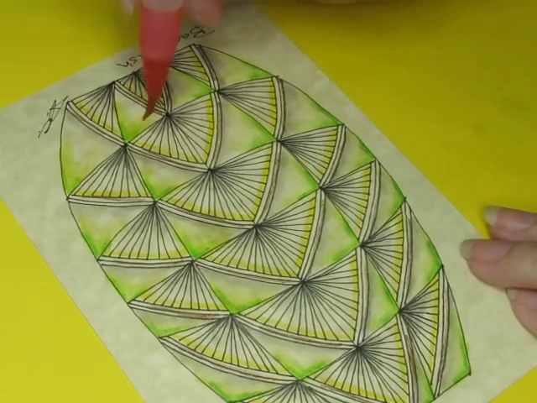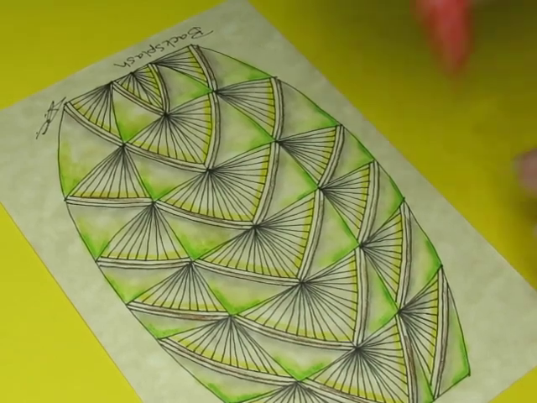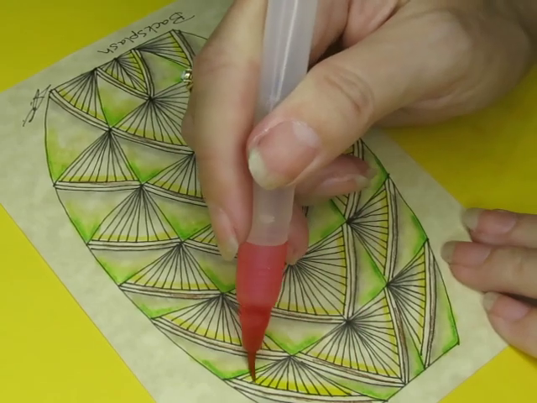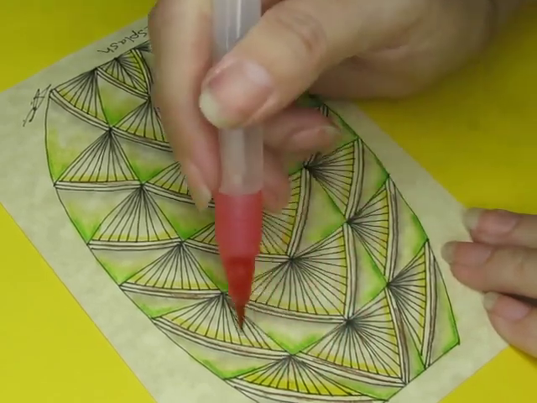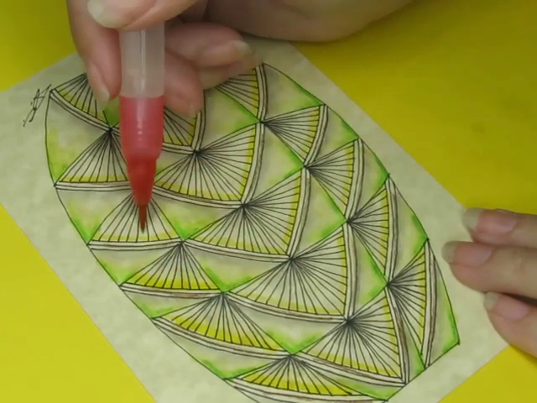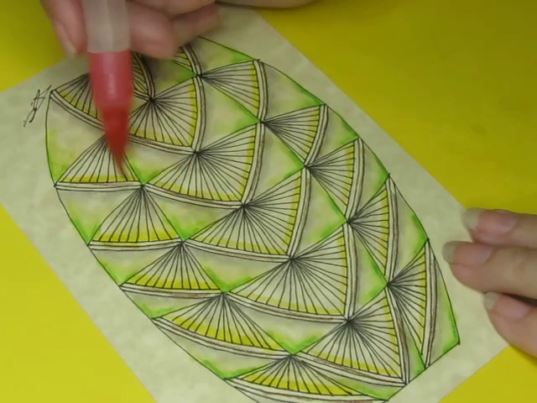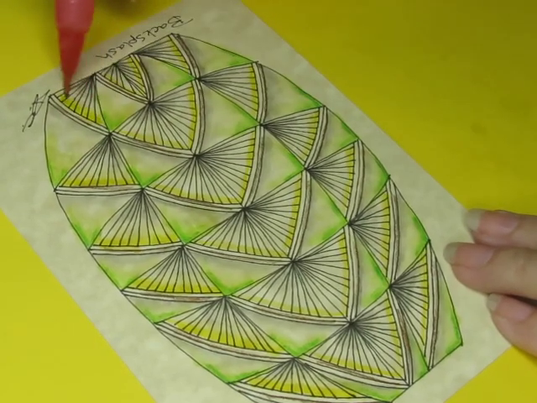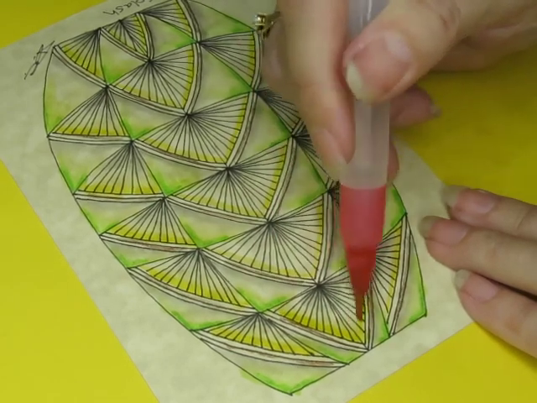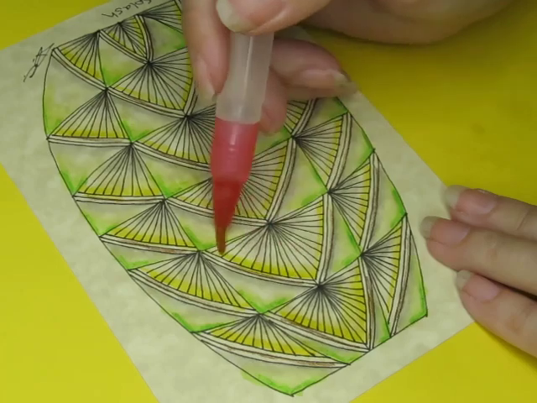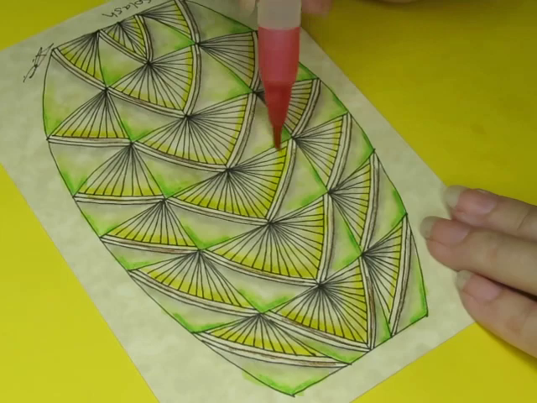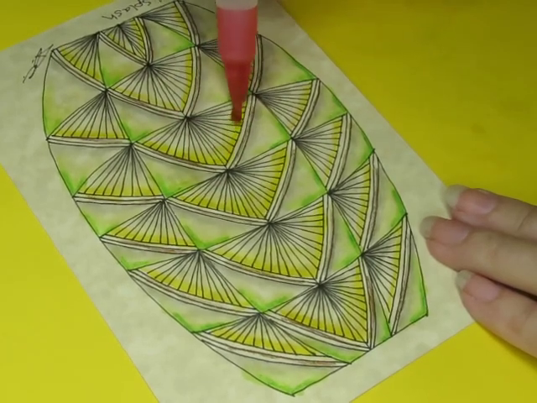Okay, and then my yellow. I'm going to do the brown last because I don't want my brush to have the brown on it when I go through the yellow. But that yellow is nice. Look how bright that is once you activate it. It's awesome. And you'll notice that I'm not coloring the whole thing. I want some of that background color to be still there.